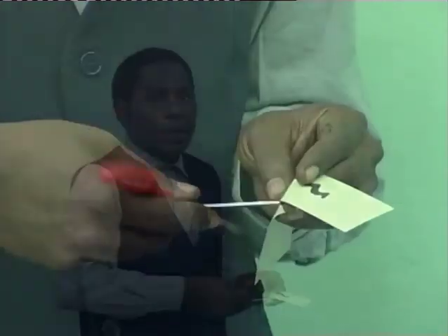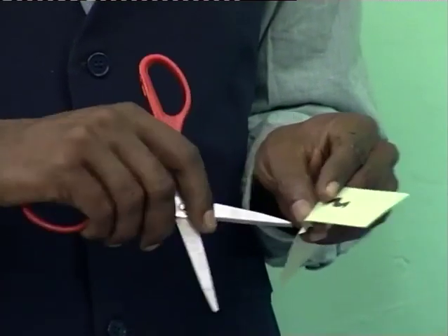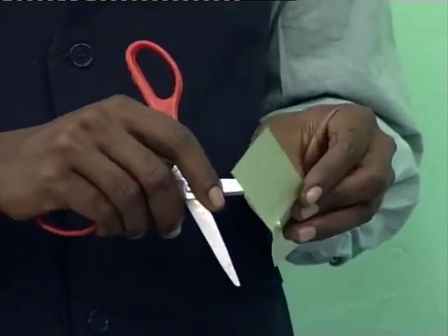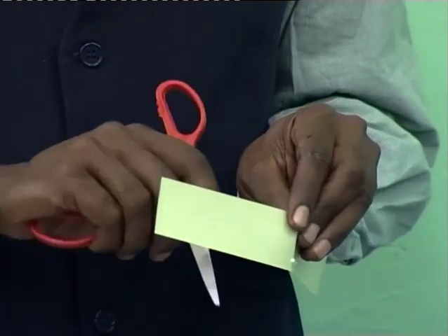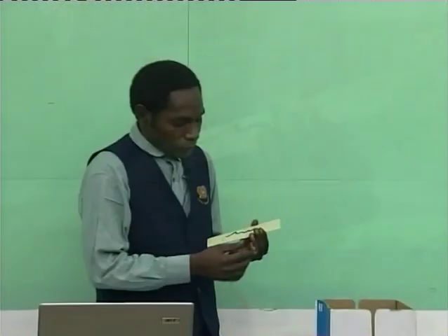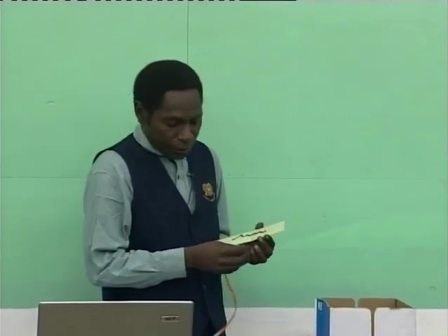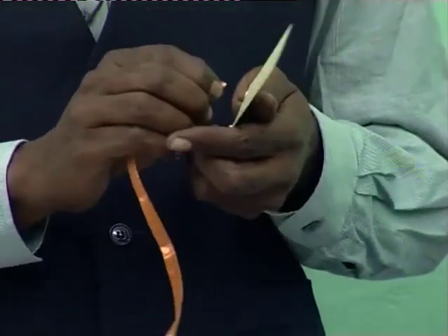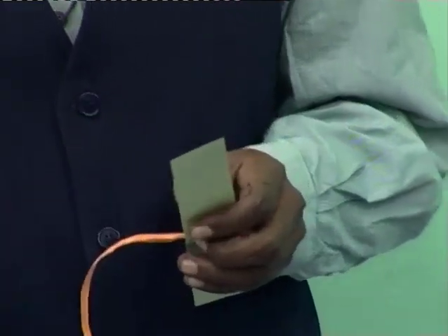You do that by poking a little hole through the flash card there. Be careful with your hands. With the scissors, make a little hole, and then you take a string, twine that through the holes that you make and join them with the other cards.